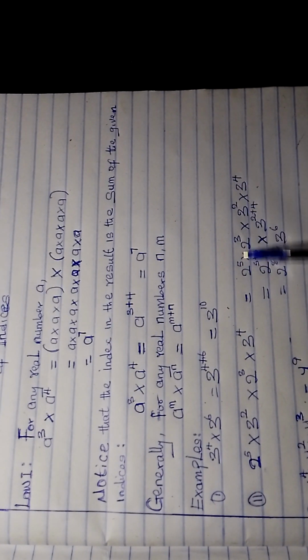Looking at this now, they have the same base. I bring down the one base, 2 raised to the power of 5 plus 3, multiplied by the same base 3 raised to the power of 2 plus 4. So when I add, it becomes 2 raised to the power of 8, since 5 plus 3 is 8, multiplied by 3 raised to the power of 6, since 2 plus 4 is 6. So this is our answer.